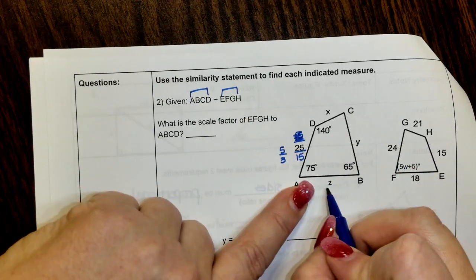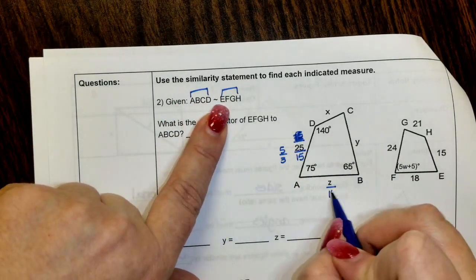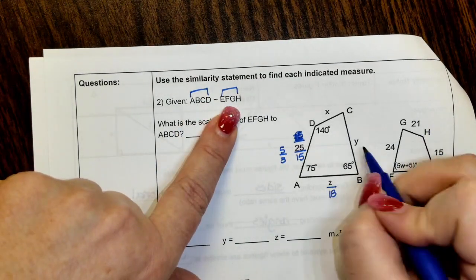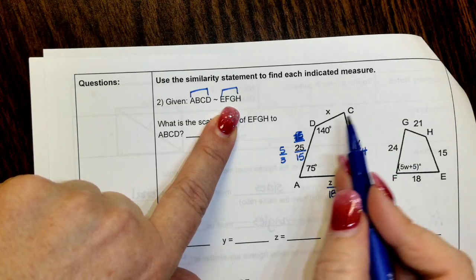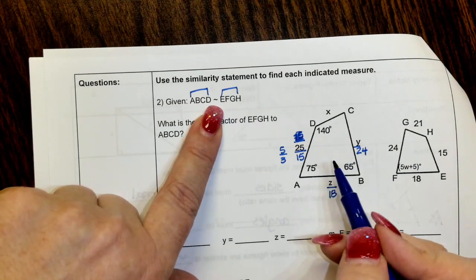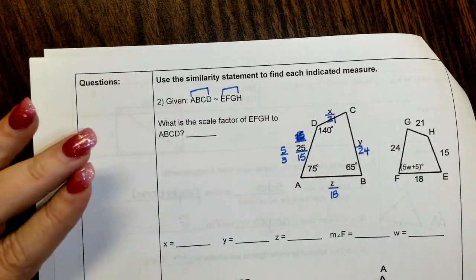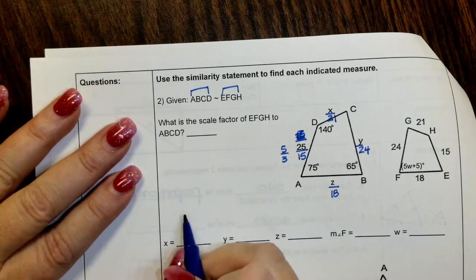So we set up our proportions. The scale factor going from small to large is 5/3. So you could take every one of these and just multiply them out. So if you do x, it's x over 21 is equal to 25 over 15 or 5 over 3. Either one is fine.